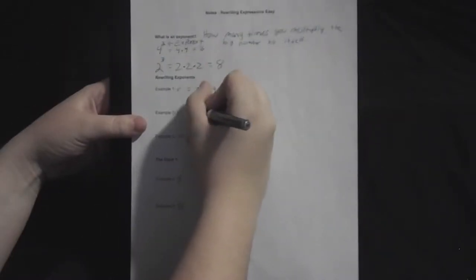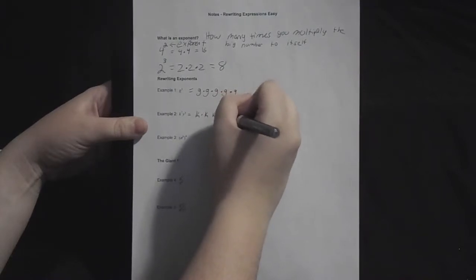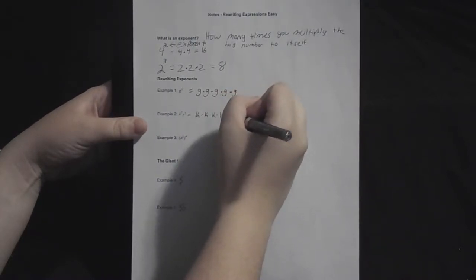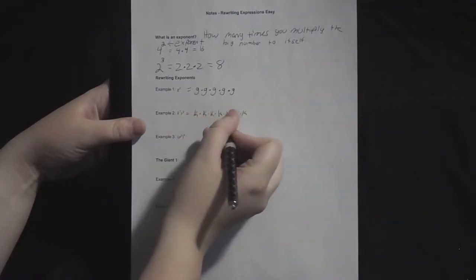So the reason why we're doing this is just so you see what it means. Okay? So for example 2, k to the power of 7 means k, k, k, k, k, k, k. 1, 2, 3, 4, 5, 6, 7. Yep, that's 7 k's being multiplied to each other.